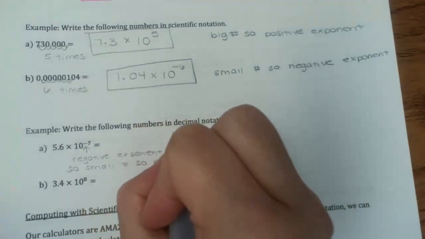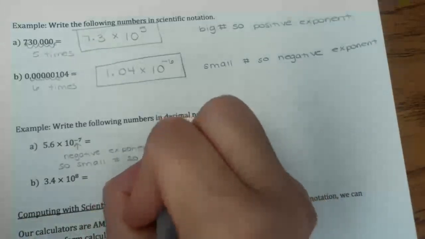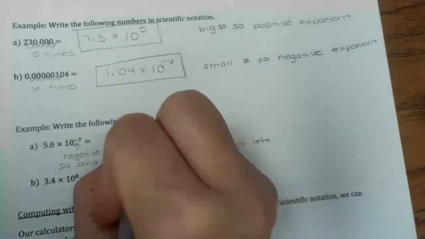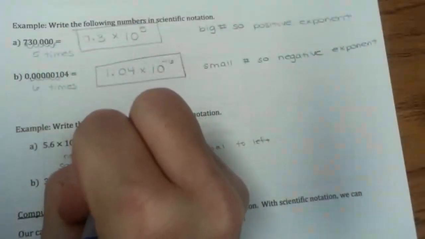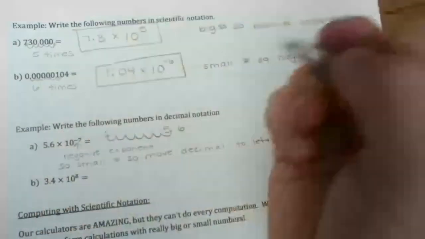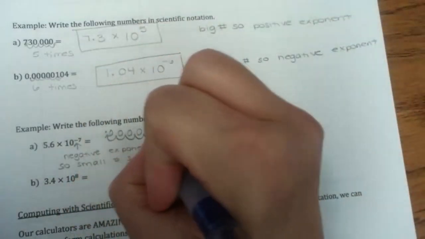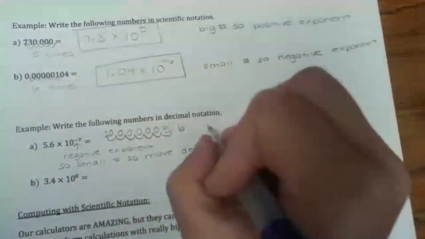So 5.6, moving the decimal 7 times to the left for the small number. So 1, 2, 3, 4, 5, 6, 7. So here's my new decimal. I'm going to fill in all of these little gaps with zeros. So 1, 2, 3, 4, 5, 6 zeros.